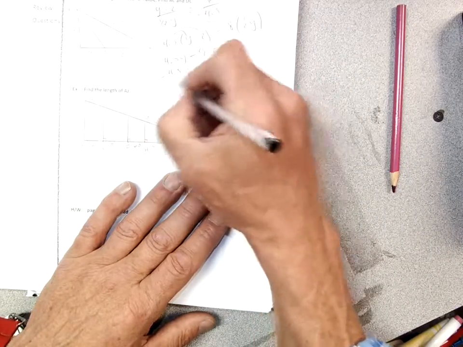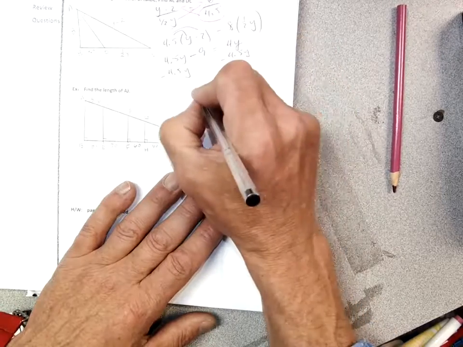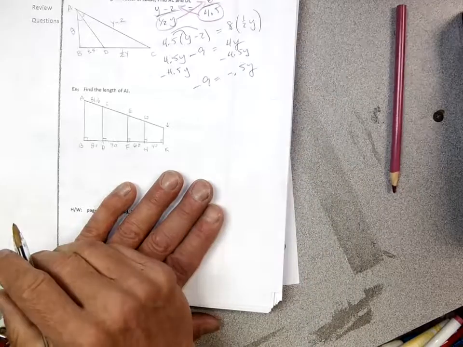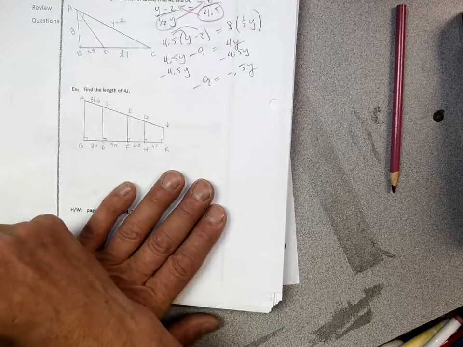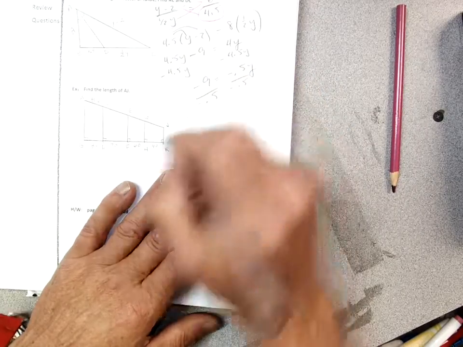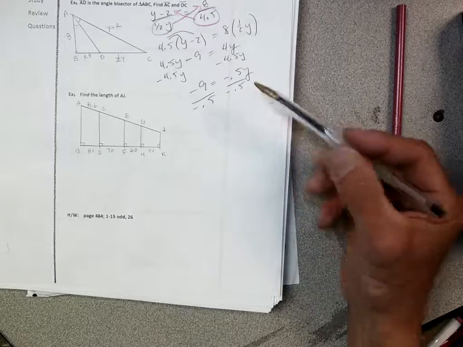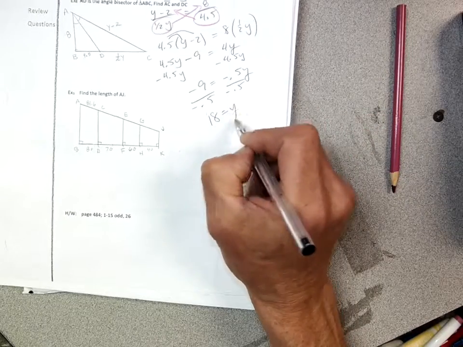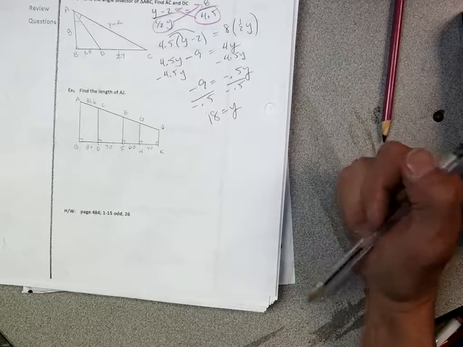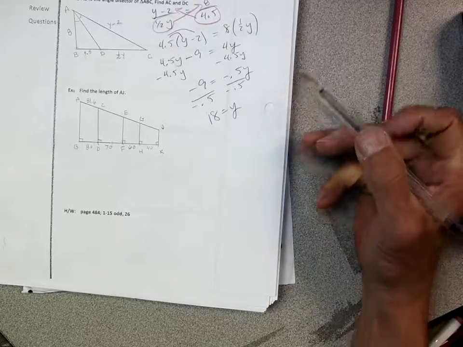Minus 4.5y. 4.5y minus 4.5y is going to be a negative 9 equals a negative 0.5y. You're totally right, though. Divide by negative 1/2, right? Crazy thing, 9 divided by 0.5 turns out to be 18. How does that happen? How do you take a number, divide it, and it gets bigger? I thought when you did division, it makes it smaller. Well, it's 18 halves in 9.